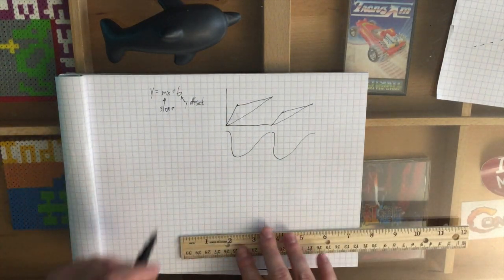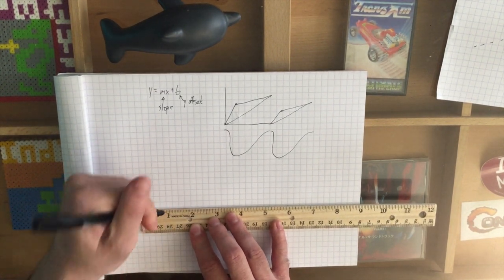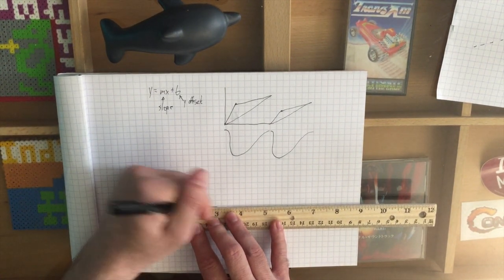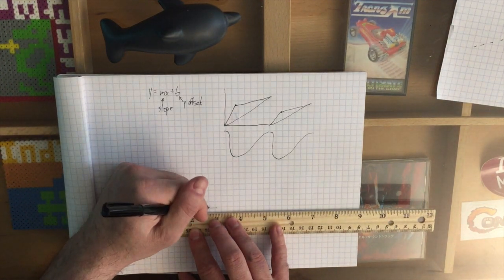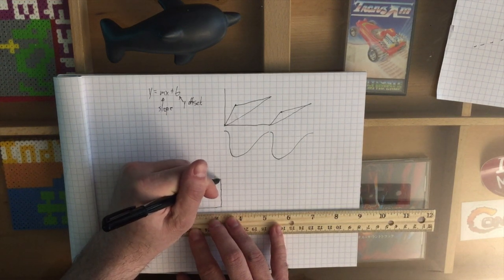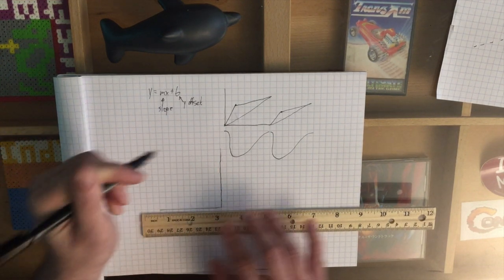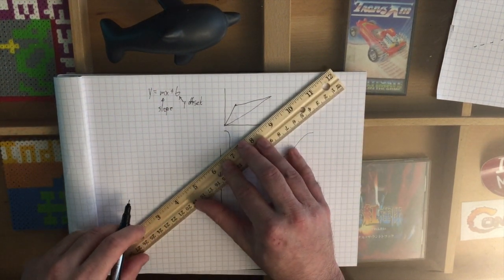Okay, so how do we accomplish this? Let's draw some axes here. And we're going to use two different line equations to determine our read speed. 1, 2, 3, 4, 5, 6, 7, 8, 9, 10 on each axis. Okay. And here's our 45-degree line.